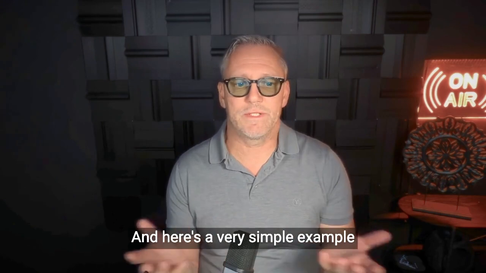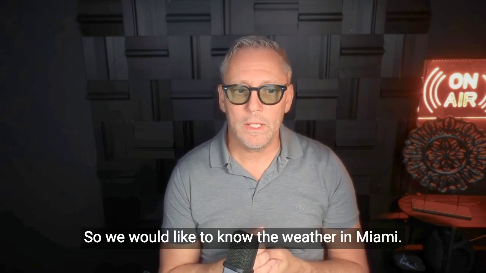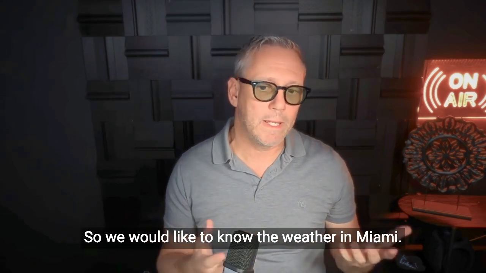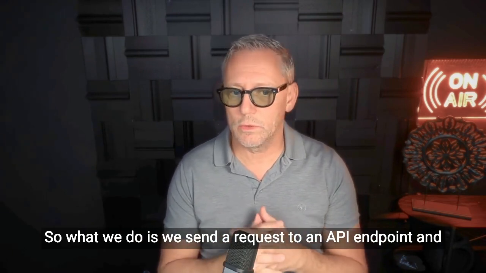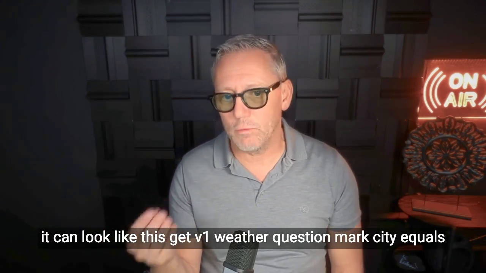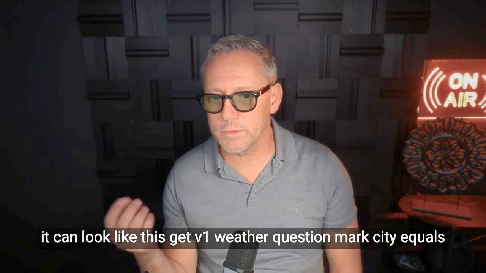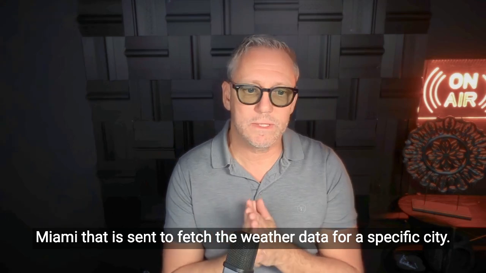And here's a very simple example of an API request and response. So we would like to know the weather in Miami. So what we do is we send a request to an API endpoint. And it can look like this: GET /v1/weather?city=Miami. That is sent to fetch the weather data for a specific city.